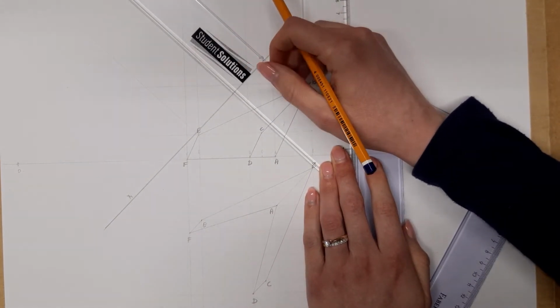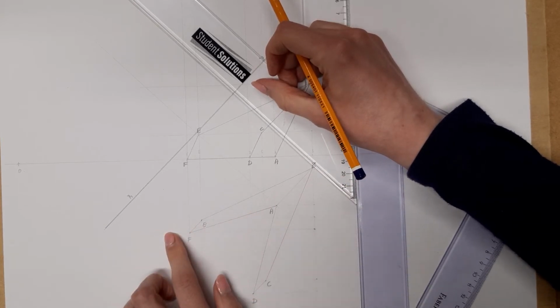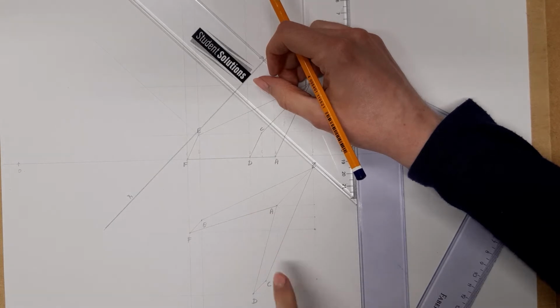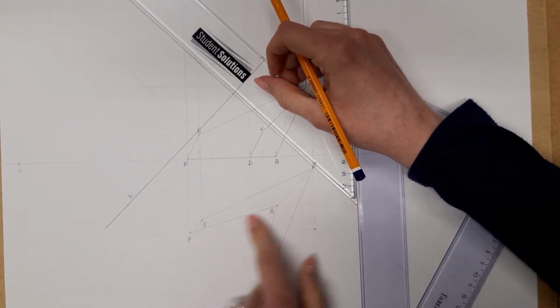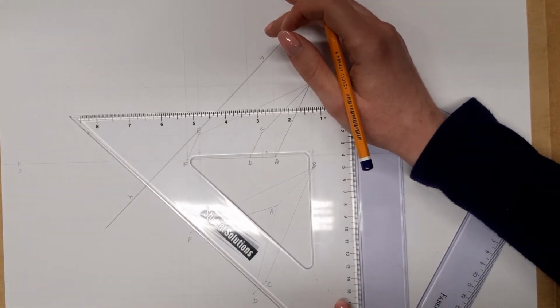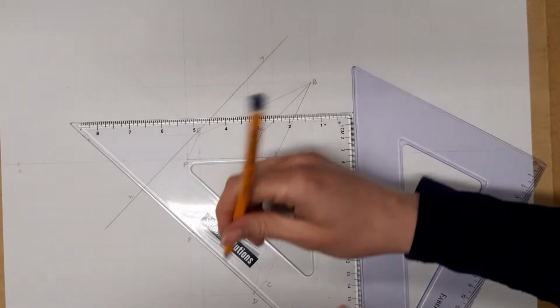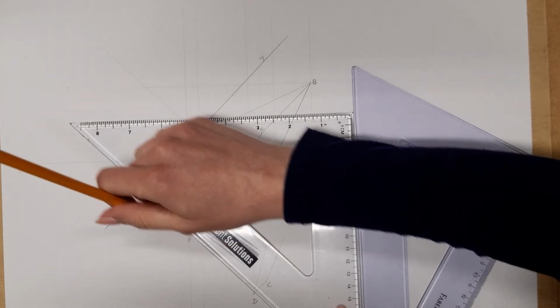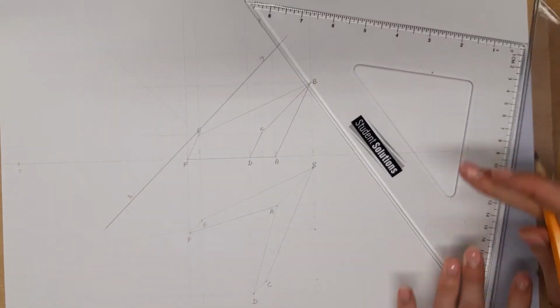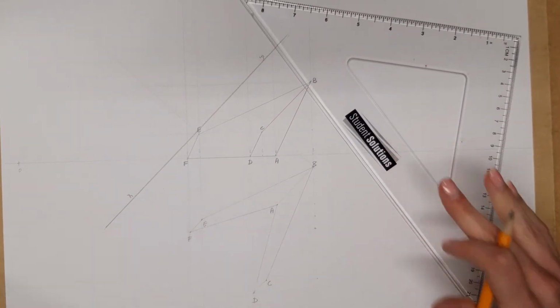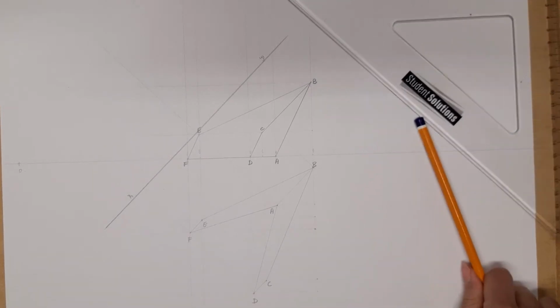Now, two other points, one from each surface. The easiest points to take are ones that you don't need to measure, so ground points. On the surface A, B, C, D, D is on the ground, and on the surface A, B, E, F, F is on the ground. If I bring out D and F into this view, they happen to be on the same line.